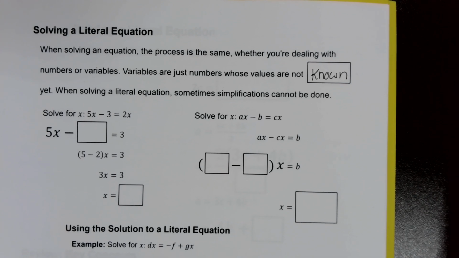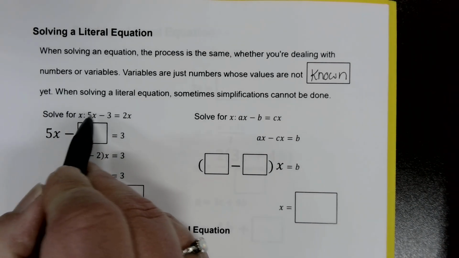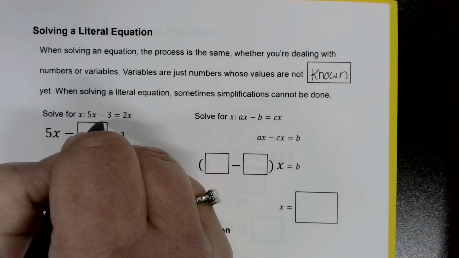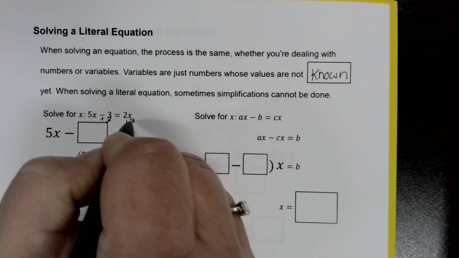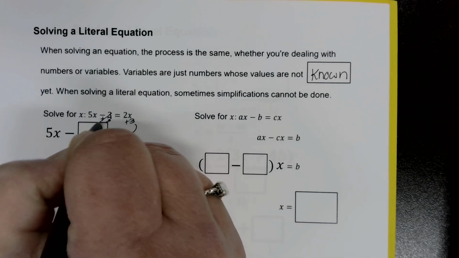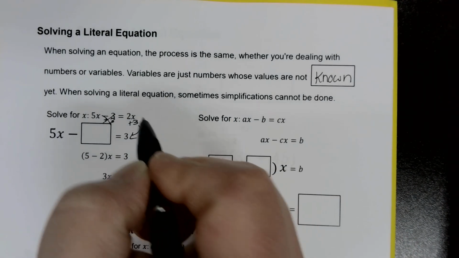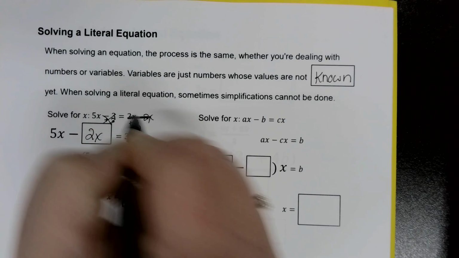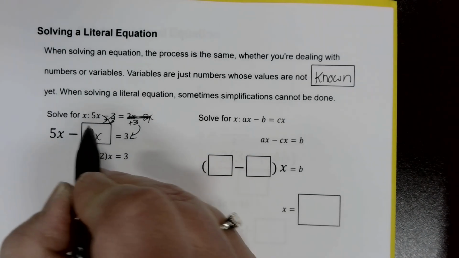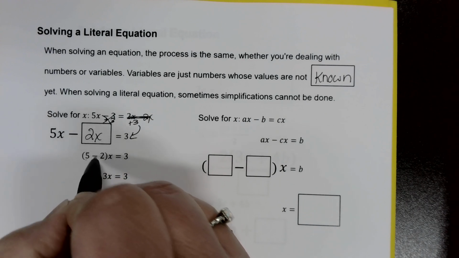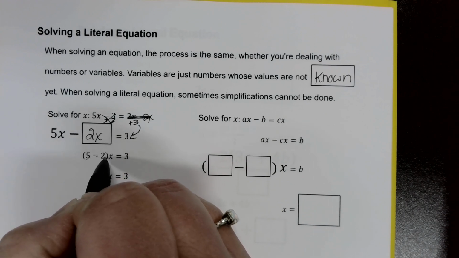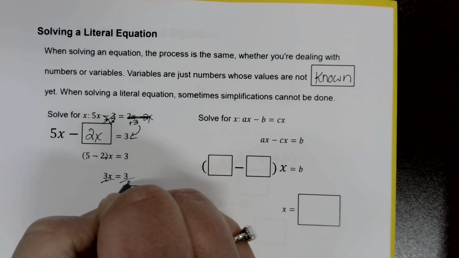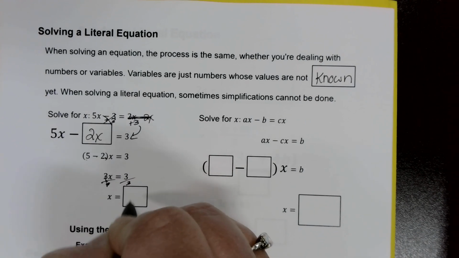So, right here, let's go. I've got 5x minus 3 equals 2x. So, if I add this 3 to both sides, there it is. It's gone from here now. I moved it. And then if I subtract this 2x from both sides, it's gone from here. I moved it over there. So now I combine 5 minus 2, x, to get 3x equals 3. Divide both sides right here by 3 to find out that x equals 1.